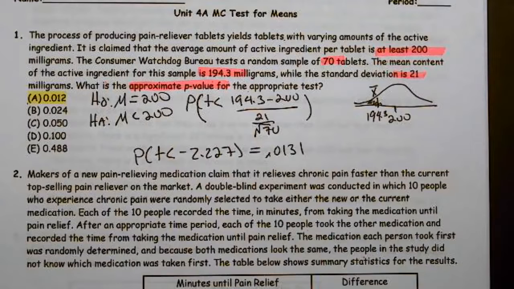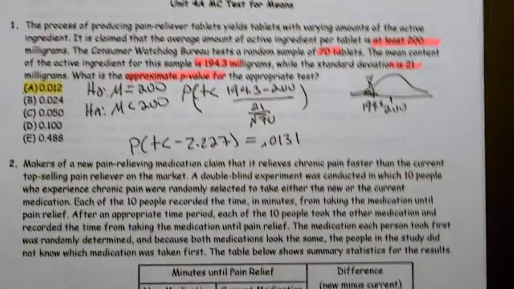And I should tell you this, that every single problem on this test was on an AP exam. So none of this was things that we chose randomly. They were actually from old AP Stats exams.